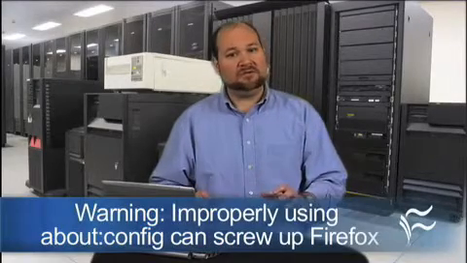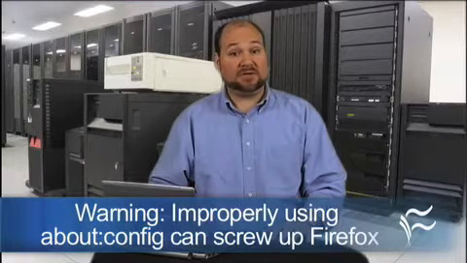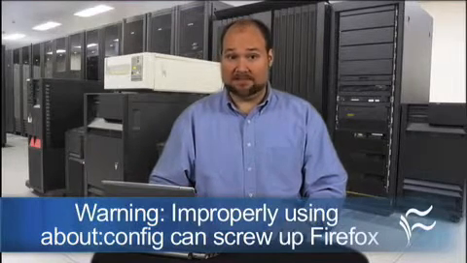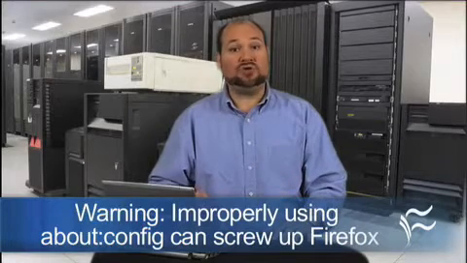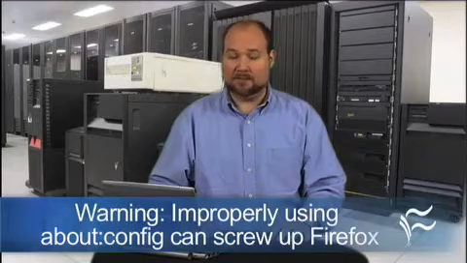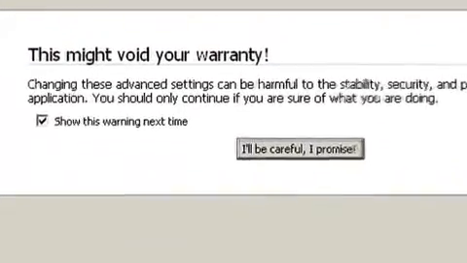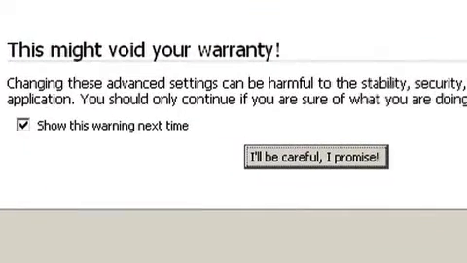Just remember that About Config and many of the preferences it can access are hidden for a reason. About Config is a much more powerful configuration tool than Firefox's standard dialog boxes. This means that it's also much easier to really mess things up if you make a mistake. In fact, when you launch the About Config page for the first time, you must accept an agreement warning you of the tool's dangers before you can proceed.